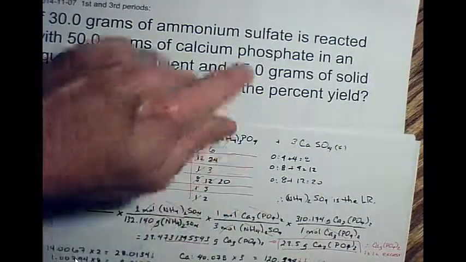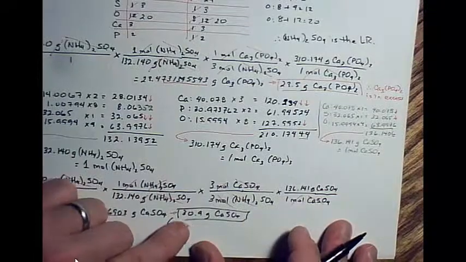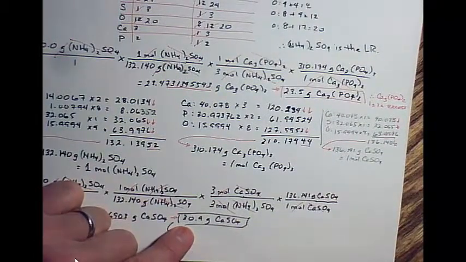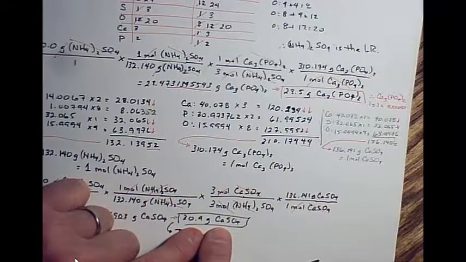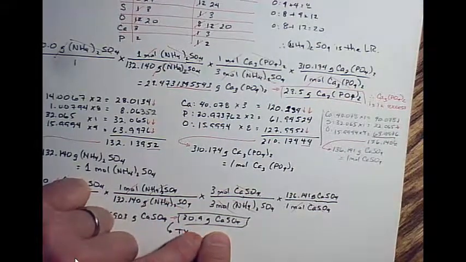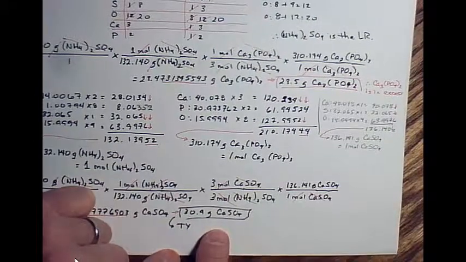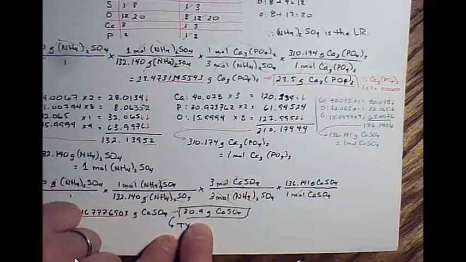So the problem says we have 15 grams of solid. We calculated 30.9 grams. This is the theoretical yield. You'll never get this amount. If you get this amount in your problem, you either lied or you made a mistake. Because you can't have a perfect result like that. It ain't going to happen. There's always some left over, left back, something doesn't react. It's never perfect, okay?